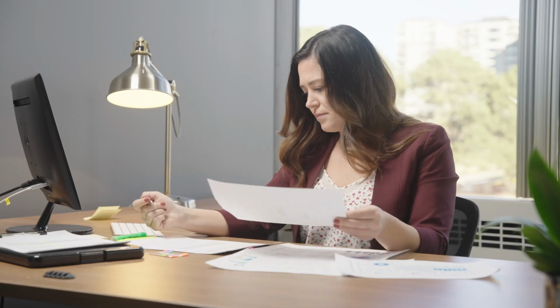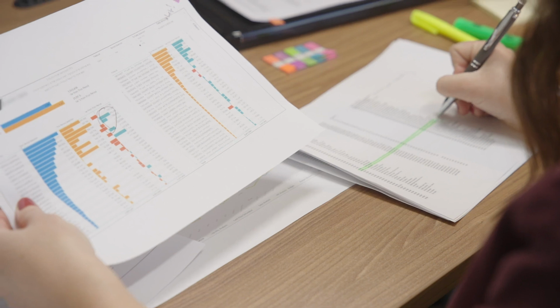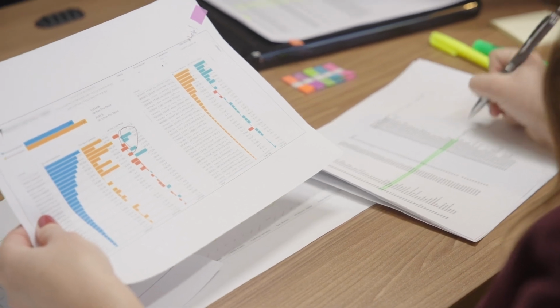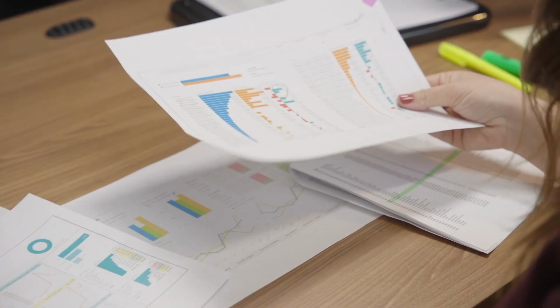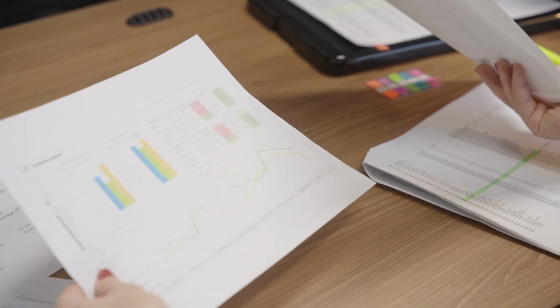Evaluating property performance can feel a lot like drowning in a sea of mind-numbing spreadsheets. You can have all the right data, but still miss out on the opportunity to take action simply because you couldn't easily identify the insights needed to make a decision. But not with Asset Intelligence.